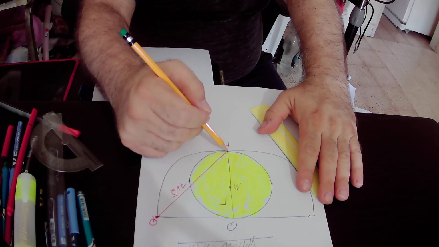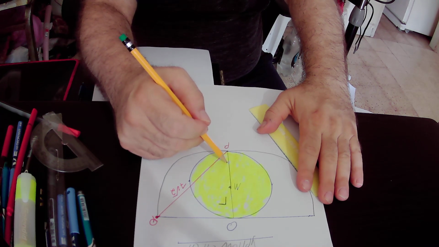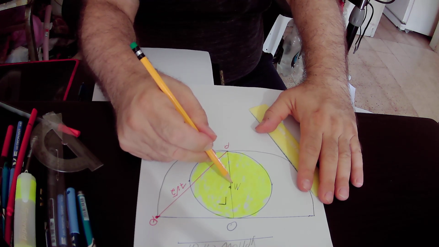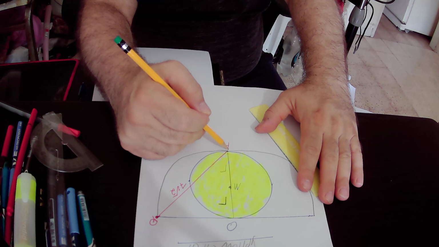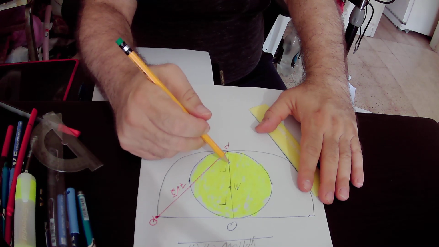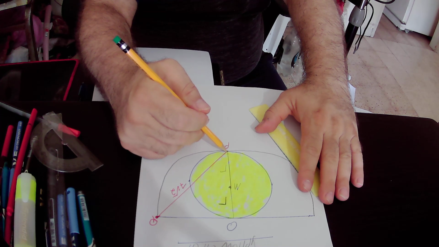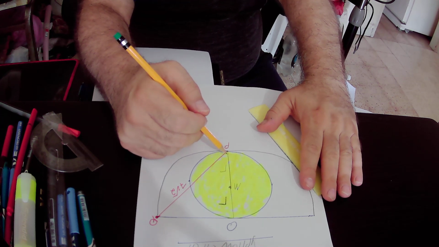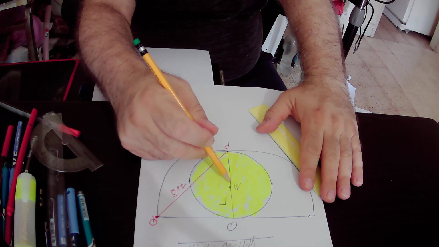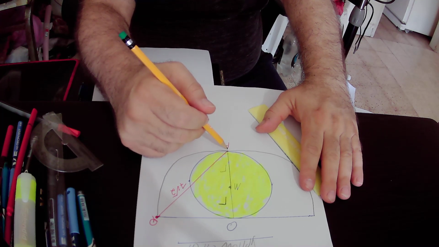For that reason, MP is also defined as the radius of the yellow circle, because it starts from the center of the yellow circle and ends at point P, a point on the yellow circle. Any radius is defined as a segment line that starts from the center of the circle and ends at any point on the circle.